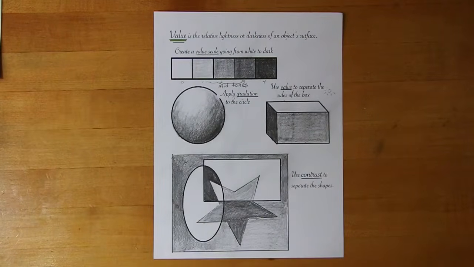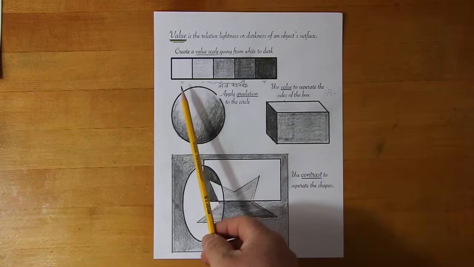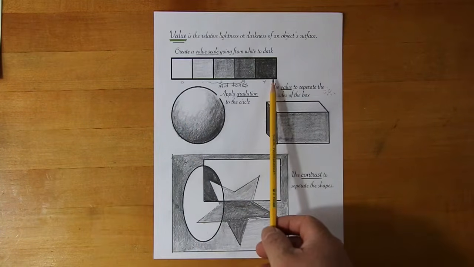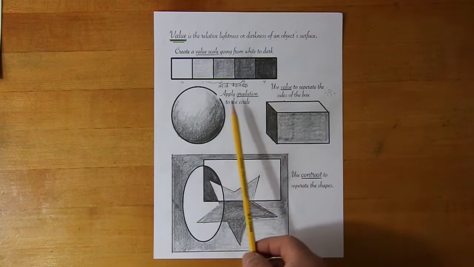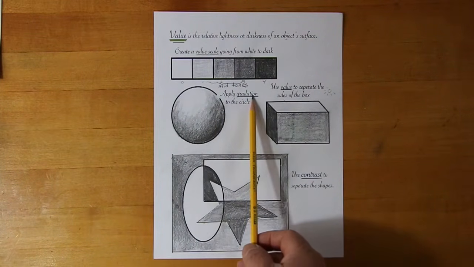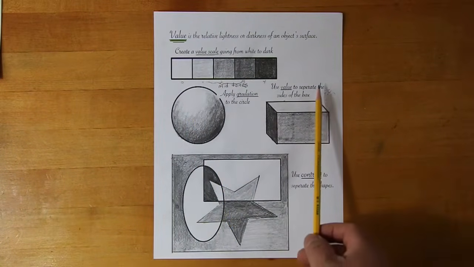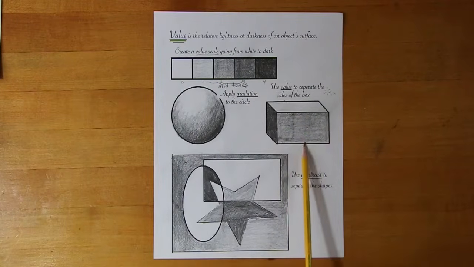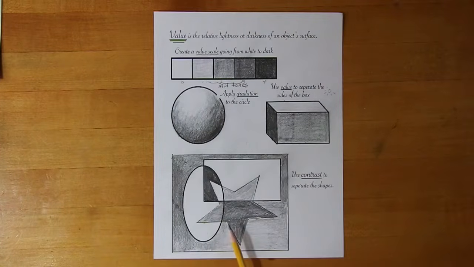So for this lesson, we're going to be looking at three different things that we want to do with value. Okay, the first thing that I want to show you guys is how to create what is called a value scale. We're going to go from pure white to pure black, and these here in the middle are called midtones. Once we're done with that, I'm going to show you what's called gradation. So you're going to gradually go from light to dark. Then we're going to use values to kind of separate parts of an object, in this case a box. And last but not least, I'm going to be showing you how to create contrast between objects using values.